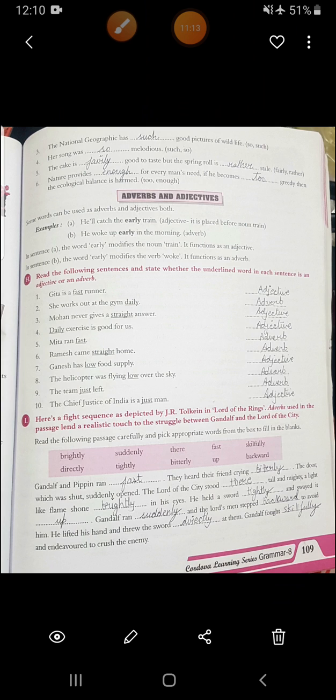The cake is fairly good to taste, but the spring roll is rather stale. Means that the cake is good, but the spring roll is stale. It's not good, it's not fresh. Then sixth, nature provides enough for every man's needs. If he becomes too greedy, then the ecological balance is harmed.